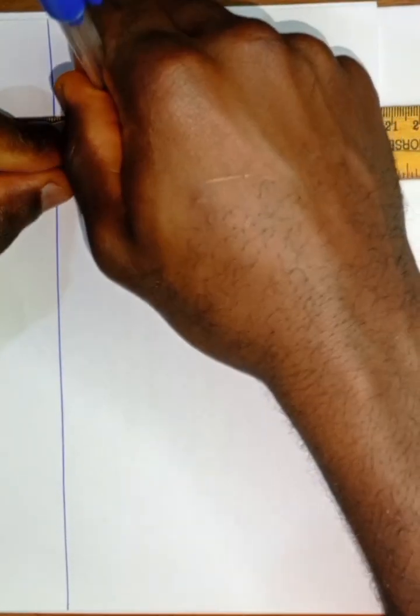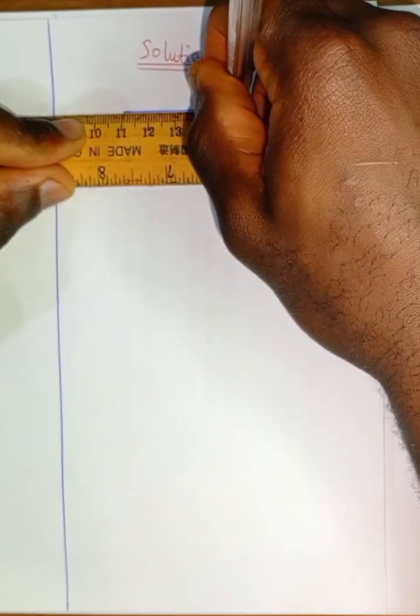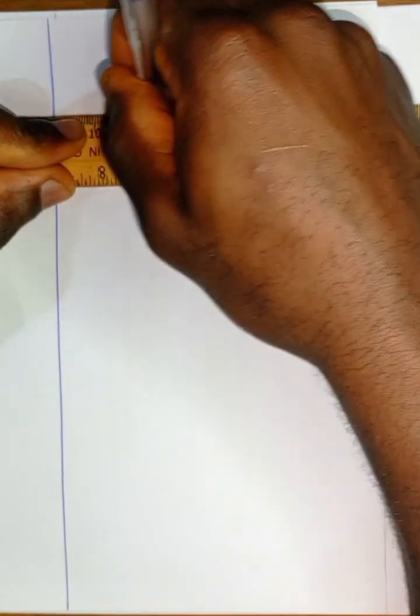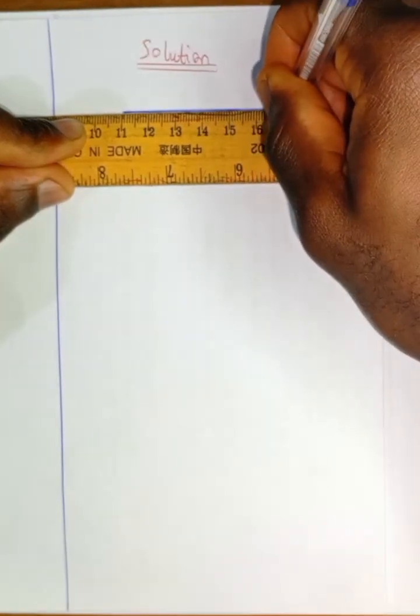First thing, for us to answer the given problem, we need to start by drawing the rectangular field. We go for a rectangle. Two opposite sides are always equal and they are parallel.